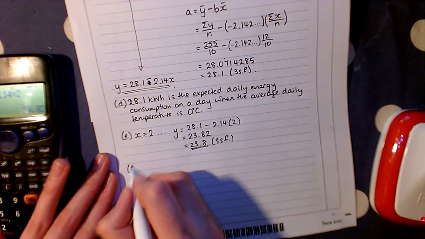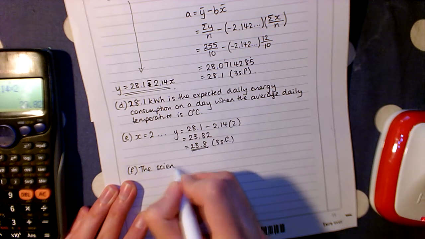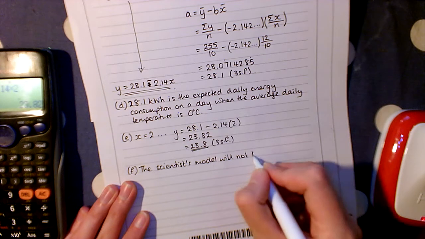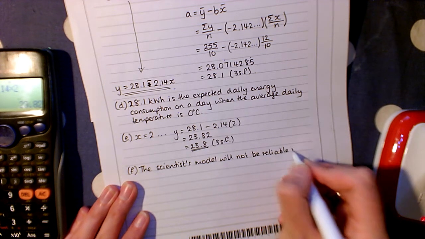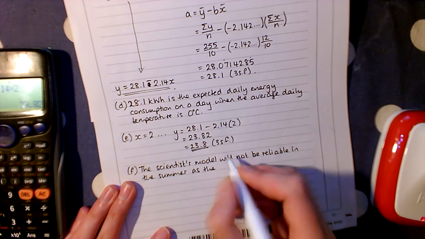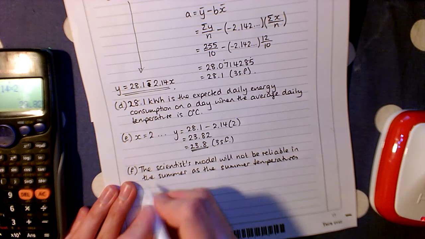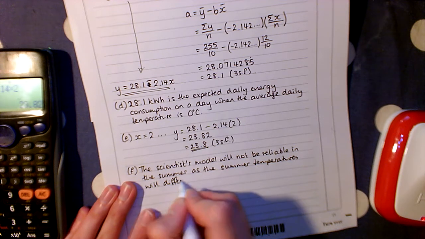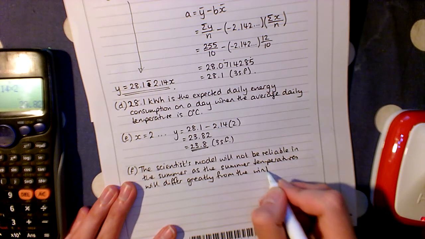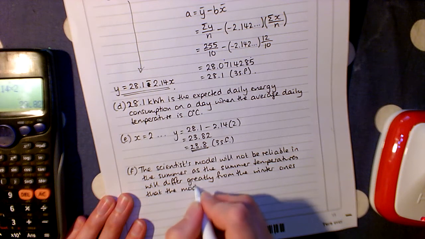So to score the 2 marks here, you need to explain that the scientist's model will not be reliable in the summer as the summer temperatures will differ greatly from the winter ones that the model is based on.